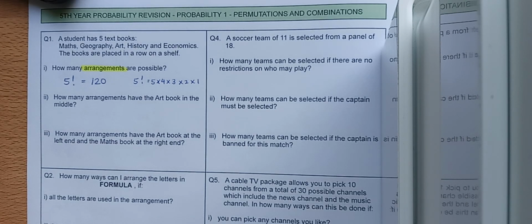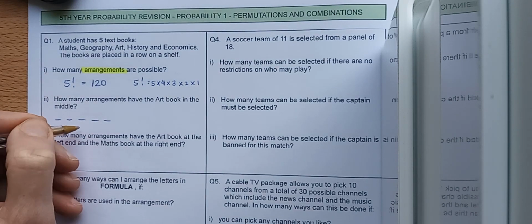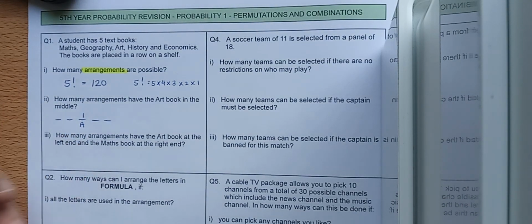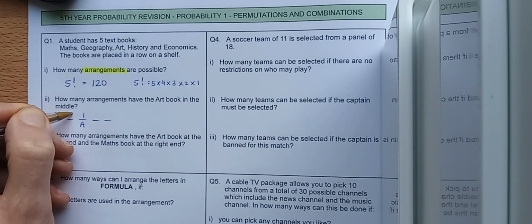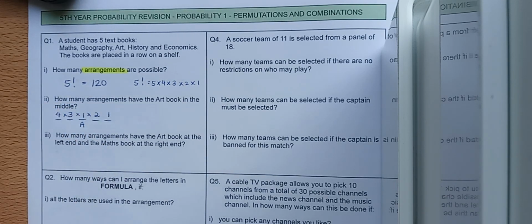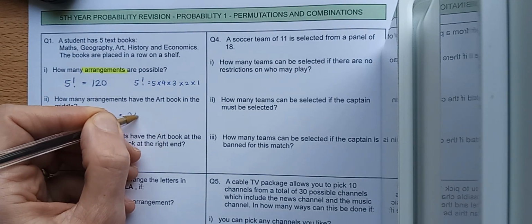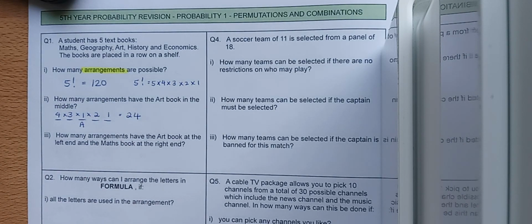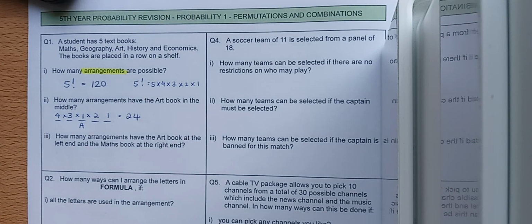In part 2, the art book has to be in the middle, so I have to take this restriction into account. A good idea here is to visualise that restriction. I want to put the art book in the middle. There's one of those, and how many options for the remaining places? 4 options, 3 options, 2 options, and 1. I'll multiply these together to get my answer, and I've got 24 possible arrangements with the art book in the middle.